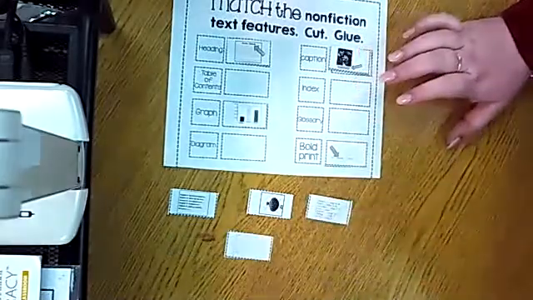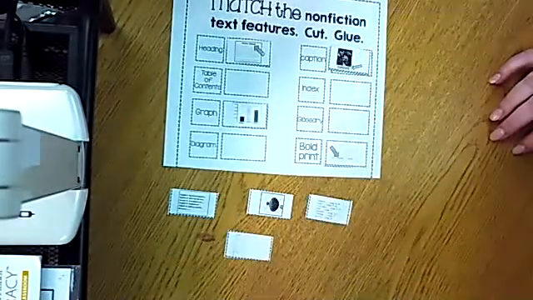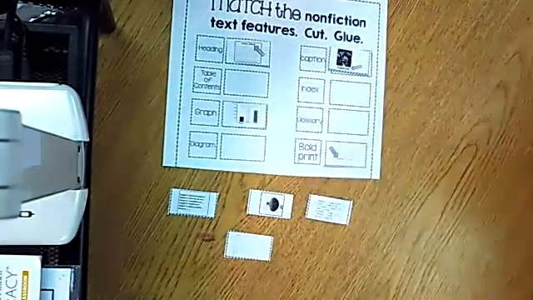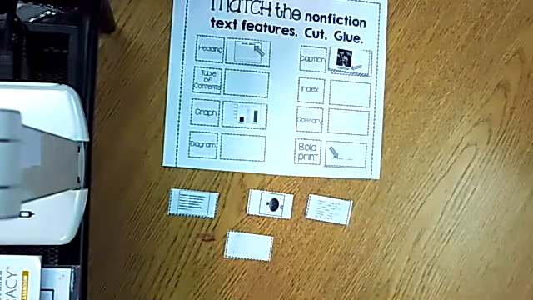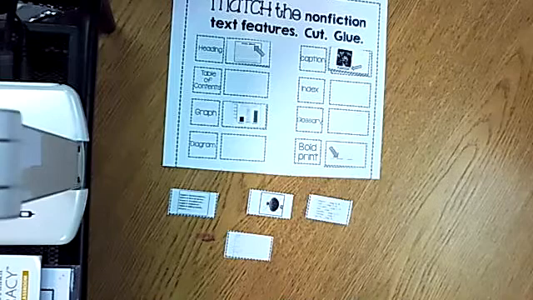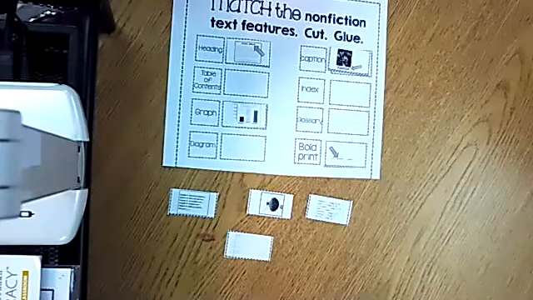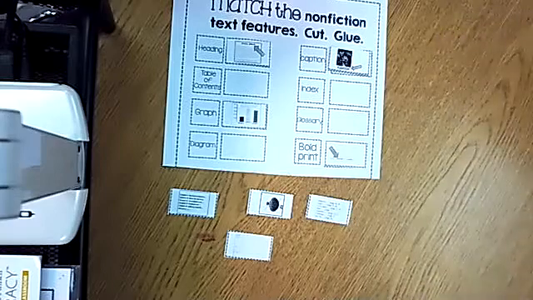Okay, 4 left. The next one I'm thinking, oh, a diagram. A diagram is used to explain something or the parts of something. It's kind of like that craft we made with the plant. You're labeling all these different pieces of something so that people understand it.